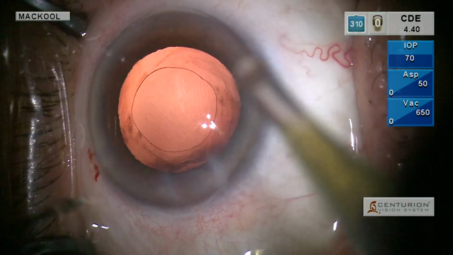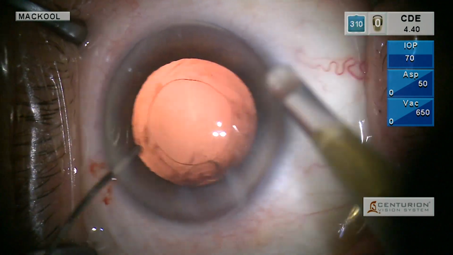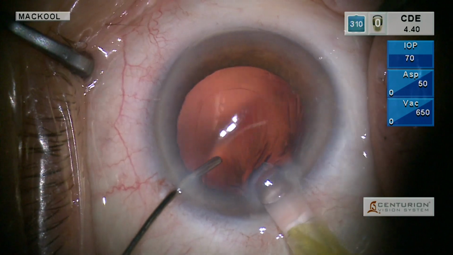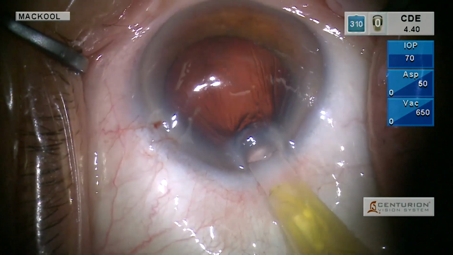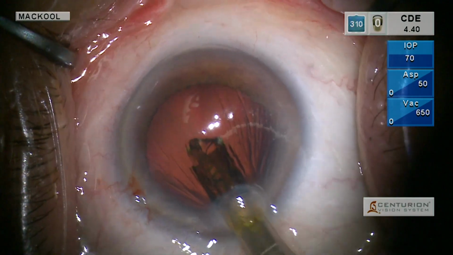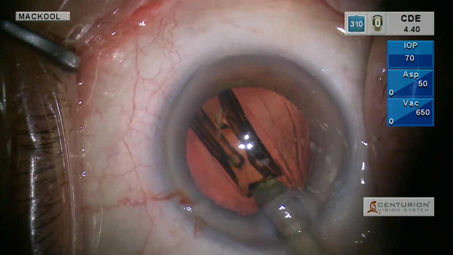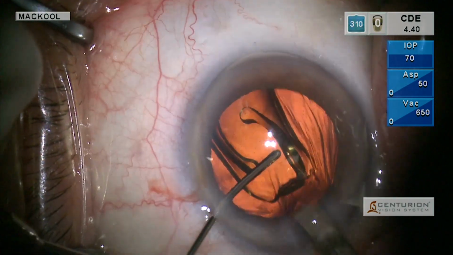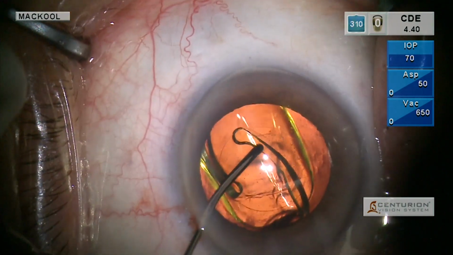So now I've got a nice clear posterior capsule, and we can just go ahead and inject the IOL. So if you're going to use topical, and even if you don't, sometimes with a block, the globe just isn't where you want it to be. So how are you going to get it there? It's your second hand, and you have to plan and practice how you're going to do that, because for sure you're going to have to do it sometimes.